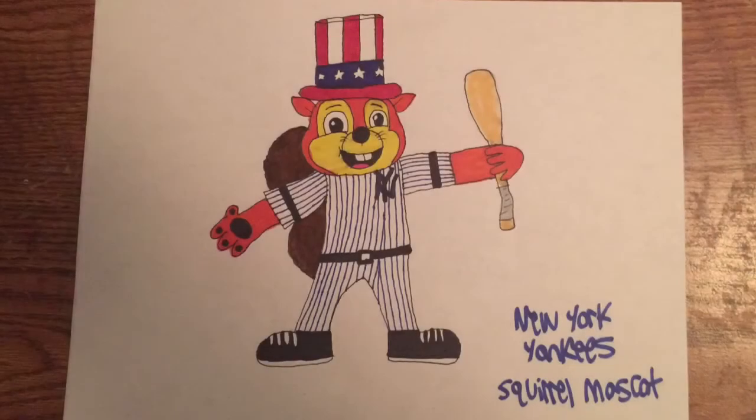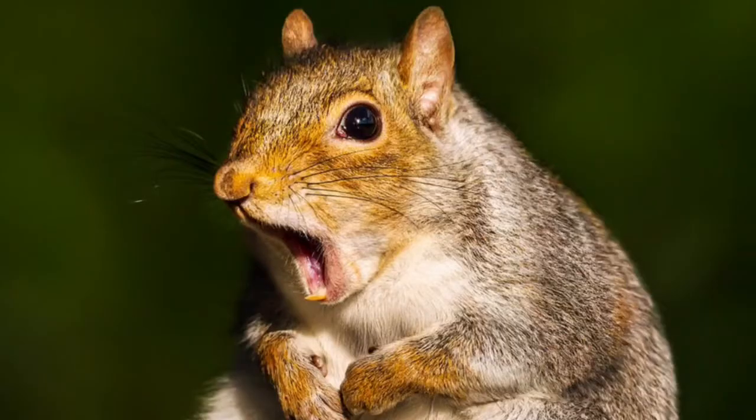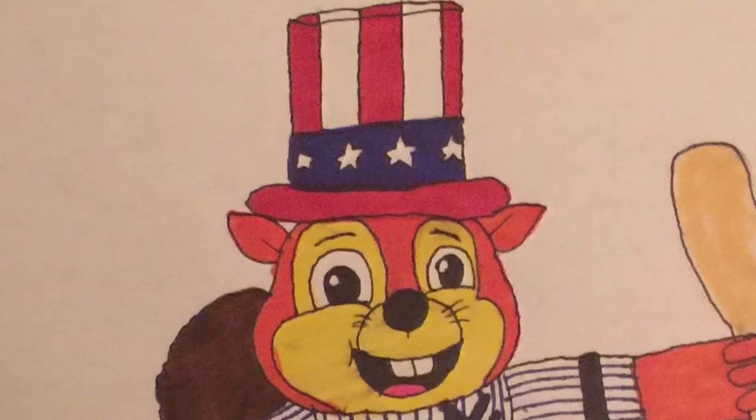This is my design of a Squirrel Yankees mascot. He doesn't have a name as I wasn't able to figure one out. If you have a good name, please comment it down below. He is designed to look similar to a real squirrel, but also a little more cartoony. I mean, a real squirrel is kinda creepy. I gave him a friendly, childlike face, but he still appeals to adult fans too.